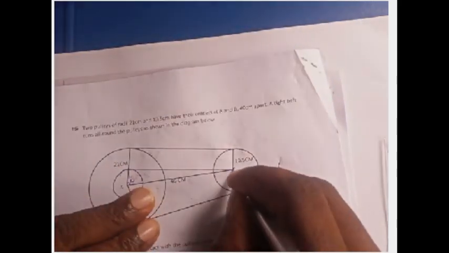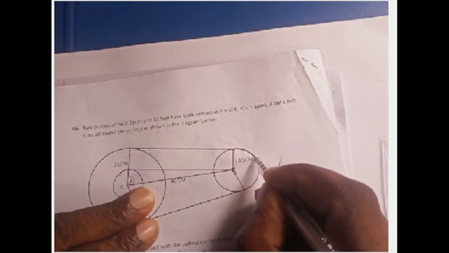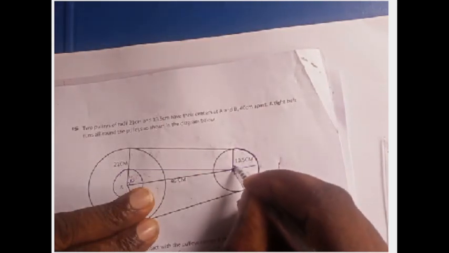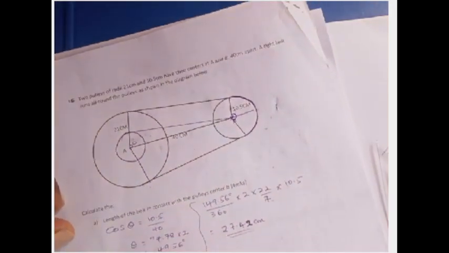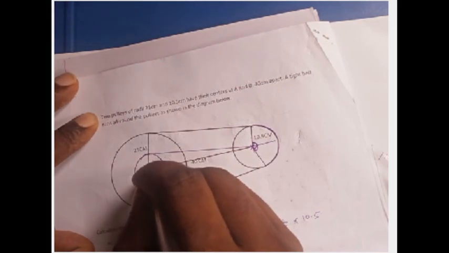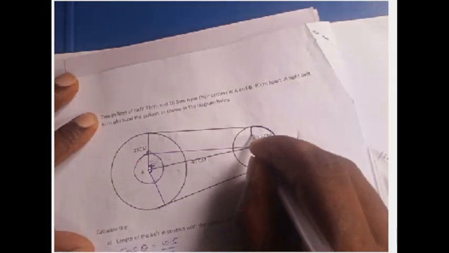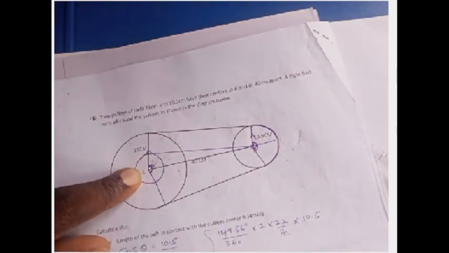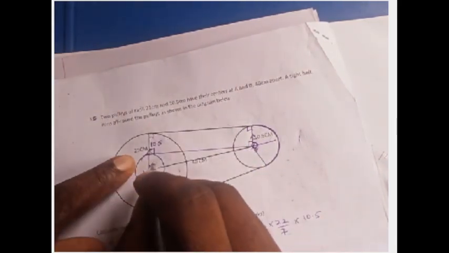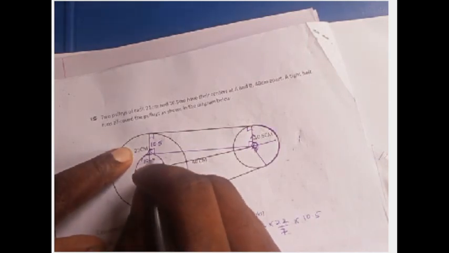So center B, the length of belt in contact will be the length of an arc. So we need this angle. For us to find this angle, this angle here will be the same as this one, because this line is parallel to this one, so it acts as a transversal. Then if we draw this line, we get a rectangle, and we know that in a rectangle opposite sides are equal, so this one will be 10.5. 21 minus 10.5 remains 10.5.